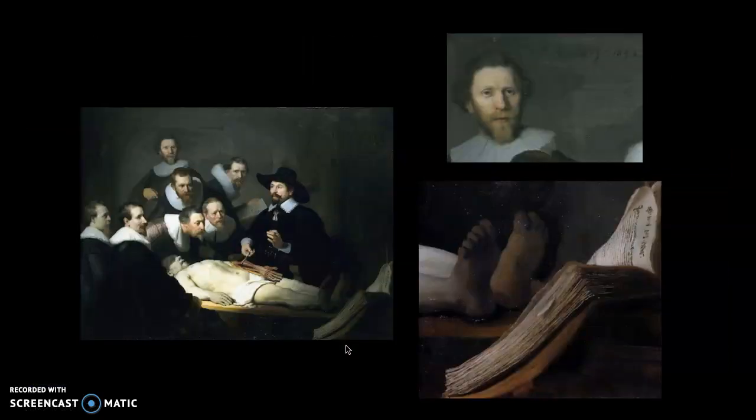Now, Dr. Nicholas Tulp, this guy here, he was appointed a professor of the Amsterdam Anatomy Guild. And one of those responsibilities was to deliver a public lecture on some aspect of human anatomy. And the lecture occurred in 1632, the year of this painting, on the 16th of January. And this is what Rembrandt is depicting to us.